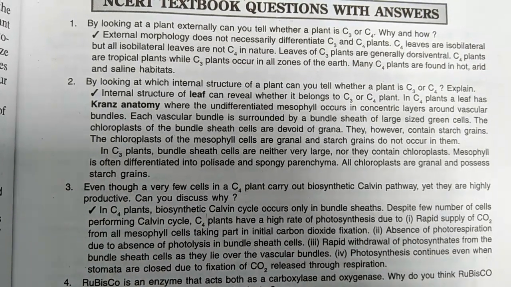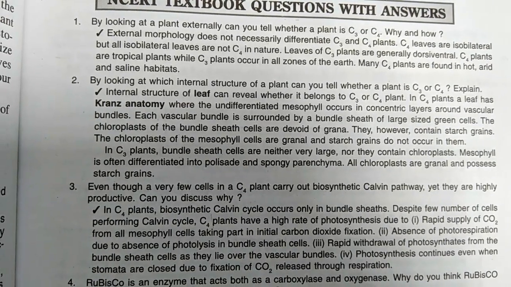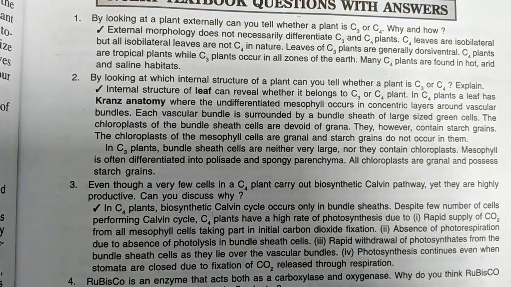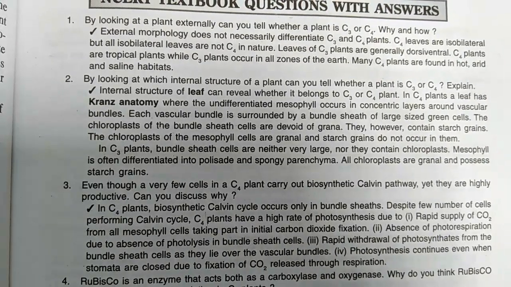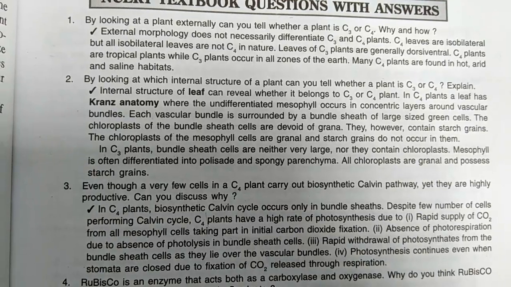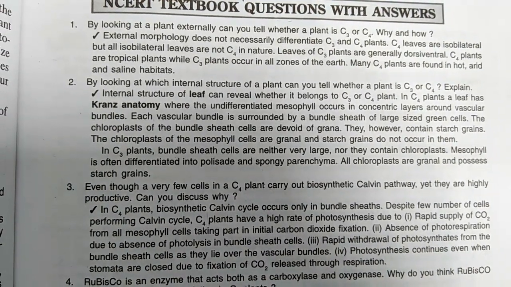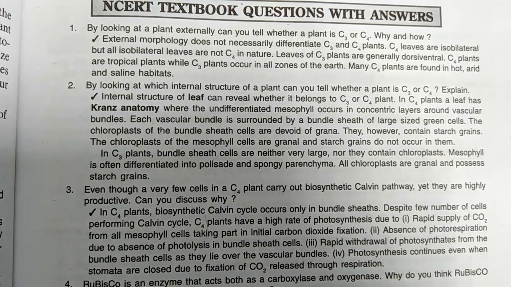Each vascular bundle is surrounded by a bundle sheath of large-sized green cells. The chloroplasts of the bundle sheath cells are devoid of grana. They, however, contain starch grains. The chloroplasts of the mesophyll cells are granal, and starch grains do not occur in them.